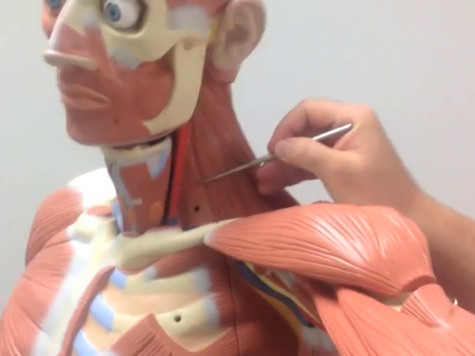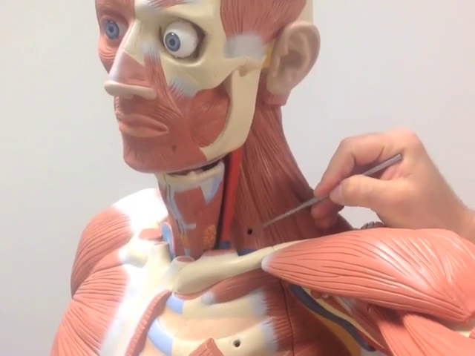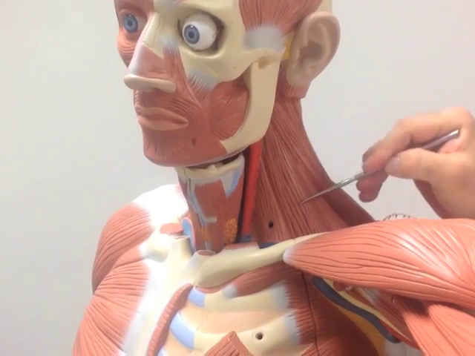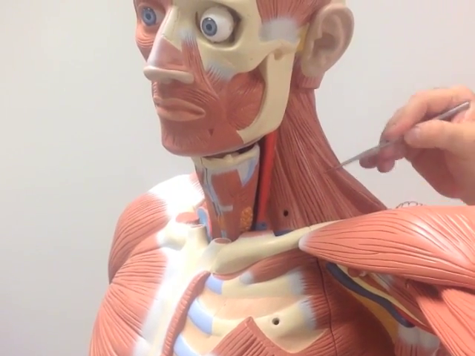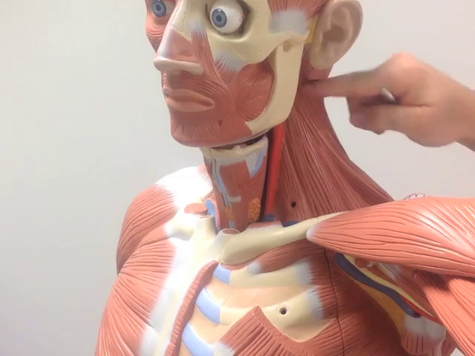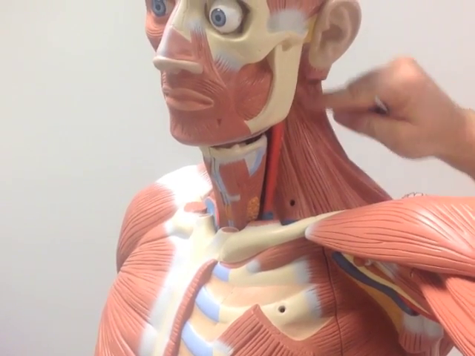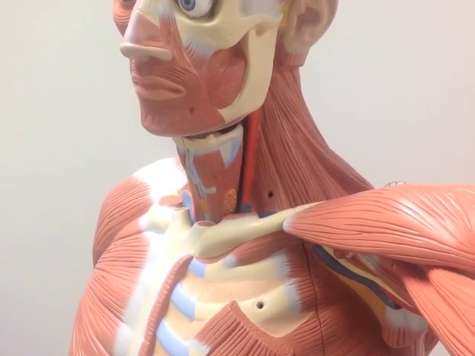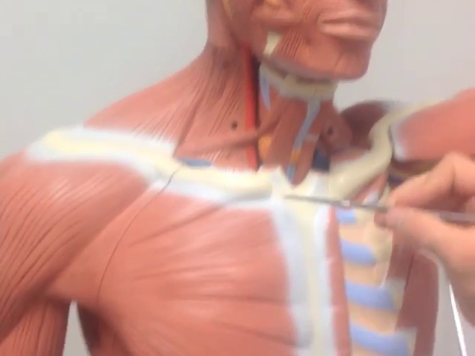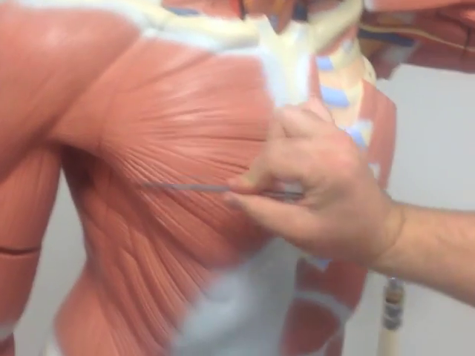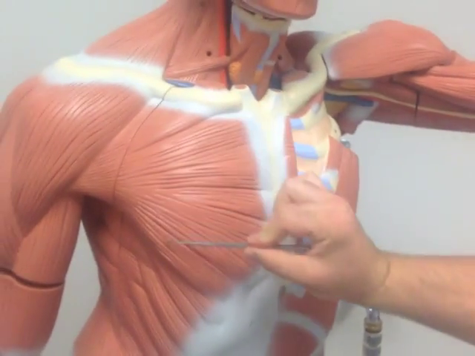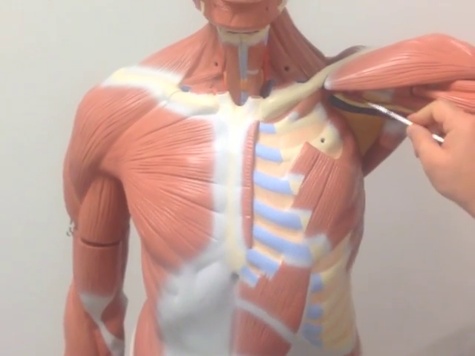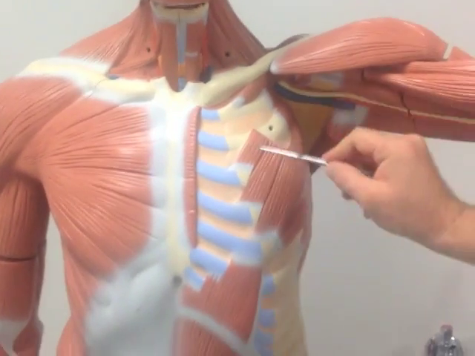So right in here, we're going to see the anterior scalene, middle scalene, posterior scalene, and then this big strip is levator scapula, or levator scapulae if we're talking about both sides. Getting down into the chest, we see pectoralis major. And where pectoralis major has been removed, here's pectoralis minor on its way back to its insertion.